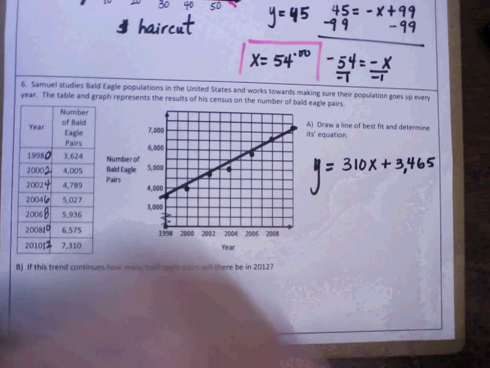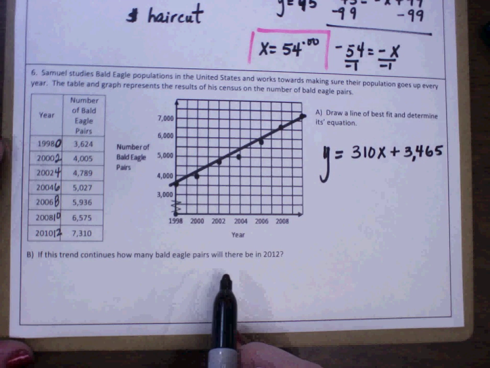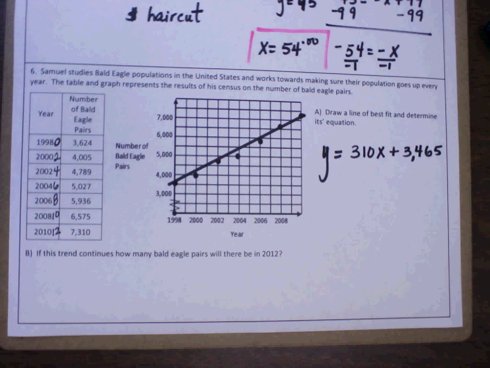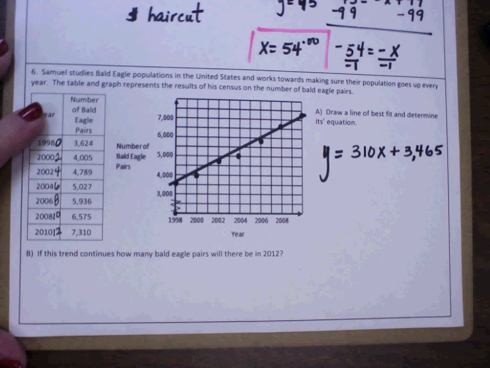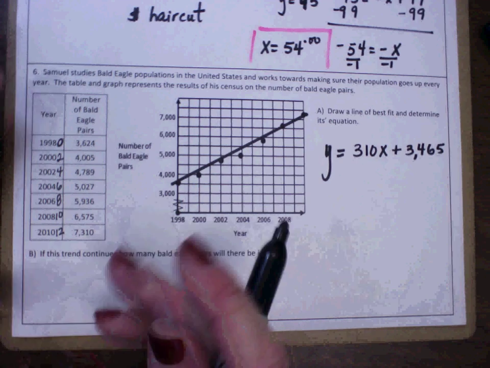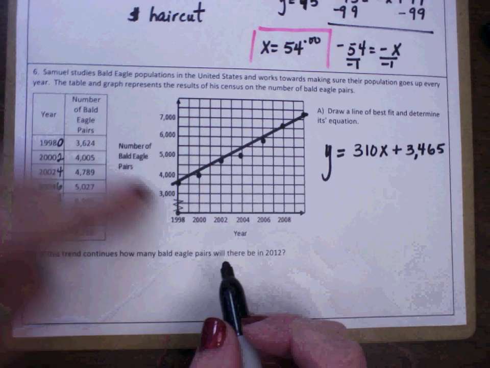All right. If this trend continues, how many bald eagle pairs will there be in 2012? What do you have? What is it asking? It's asking for the bald eagle pairs, which is y.